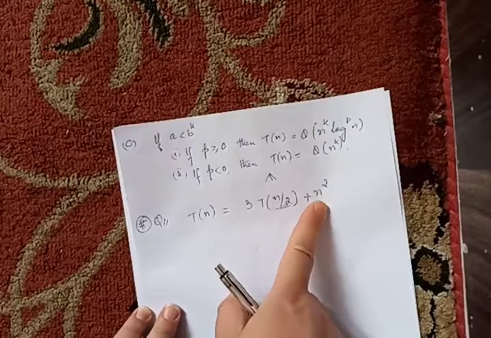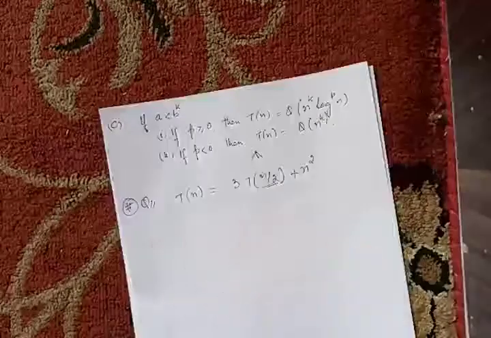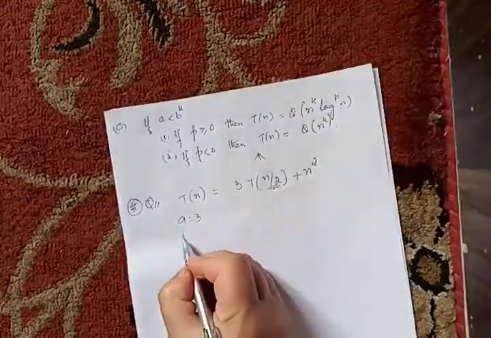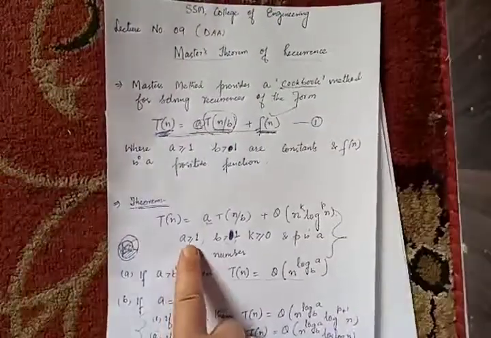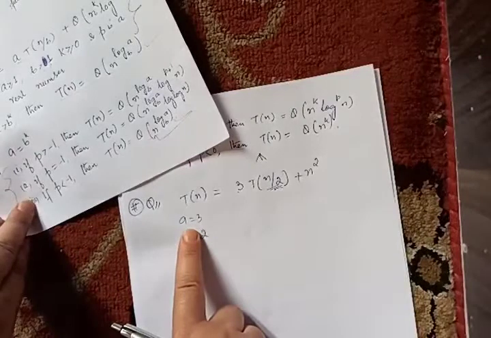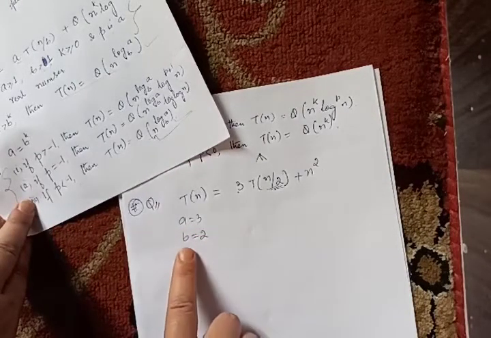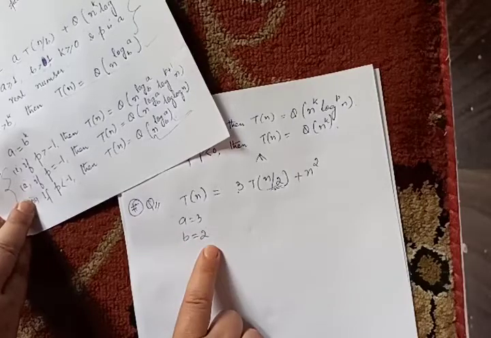The cost will be of n². So in this case we have to check. In this case a is equal to 3 and b is equal to 2. According to the condition, a should be greater than or equal to 1. Is a, which is 3, greater than or equal to 1? Yes. b should be greater than 1, which is 2. Okay, correct.